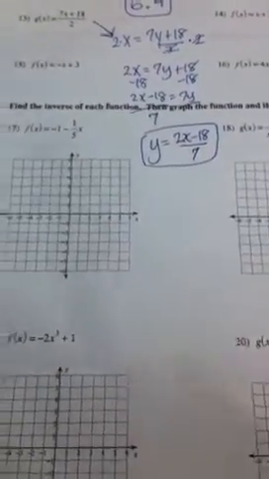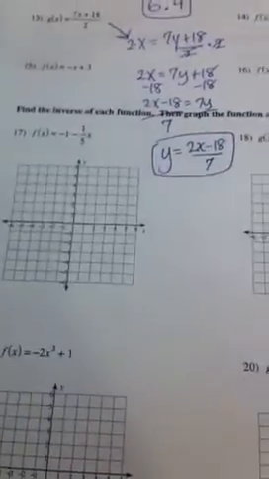We kind of looked at a few classes. We looked at the graphs. I'm not going to worry too much about that. So that's it for 6.4.